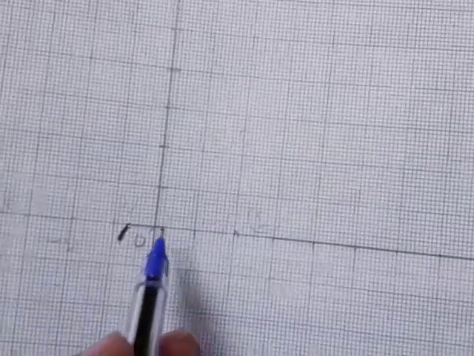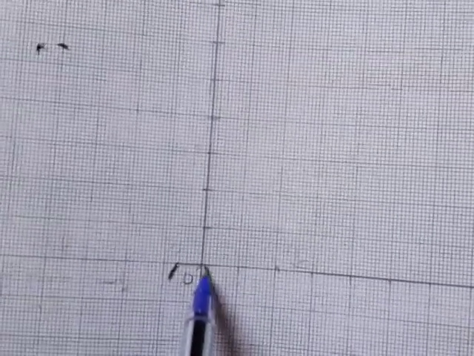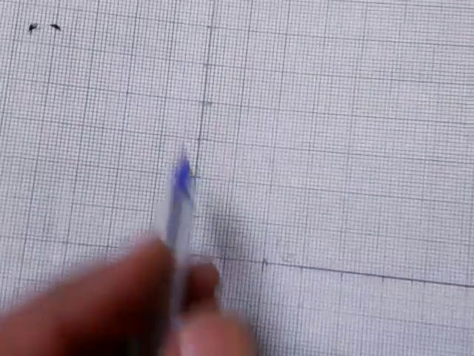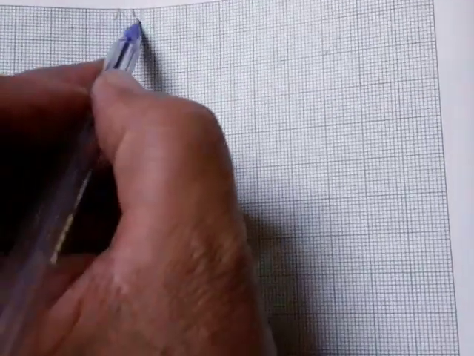So dear students, first of all, you draw a line, this is the x-axis, and this another line is the y-axis. The y-axis represents the distance.